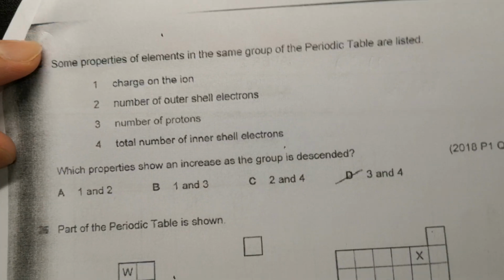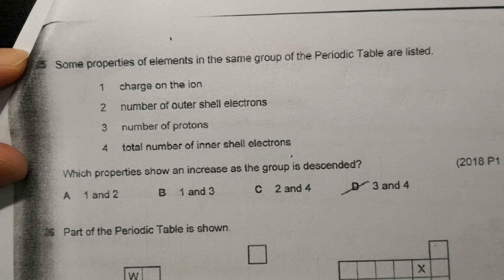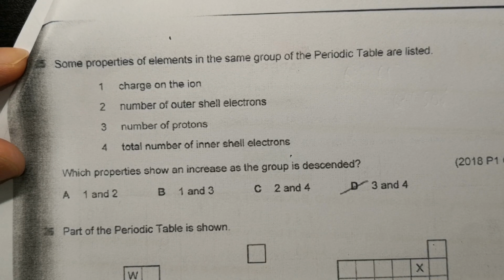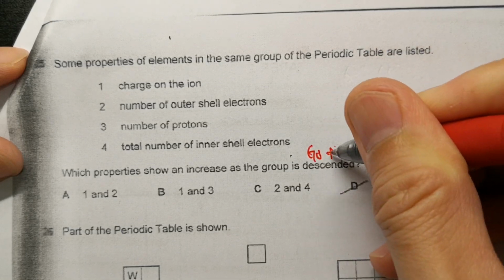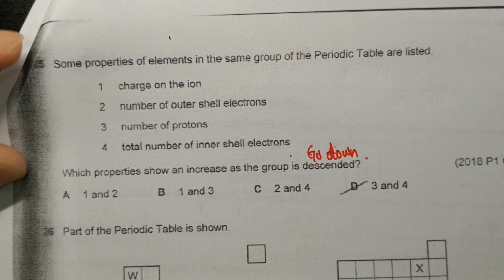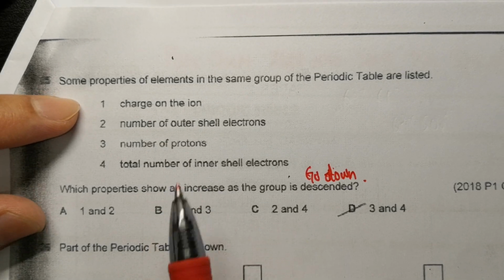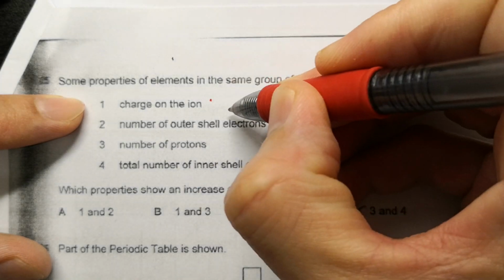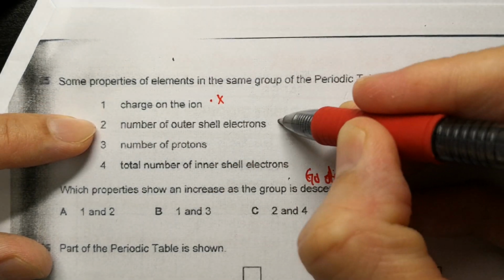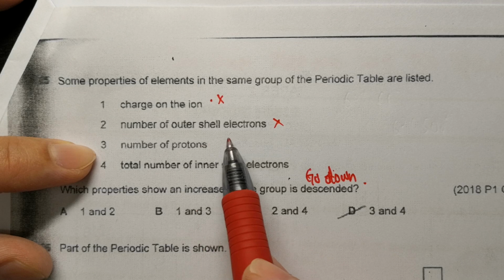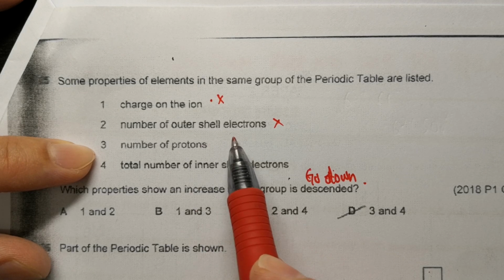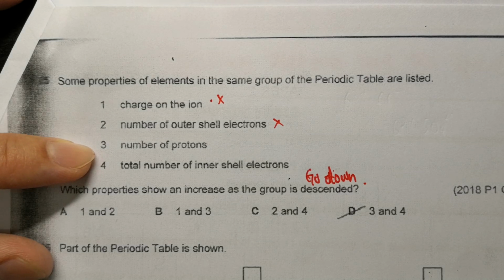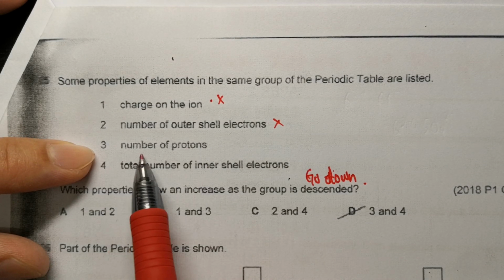Okay, 25. Some properties of elements in the same group of the periodic table are listed. Which properties show an increase as the group is descended? Descended means going down. Go down the group. As you go down the group, charge of the ion doesn't change. Number of outer shell electrons doesn't change. Okay, number of outer shell electrons changes across a period. As you go across a period, it will increase from left to right.